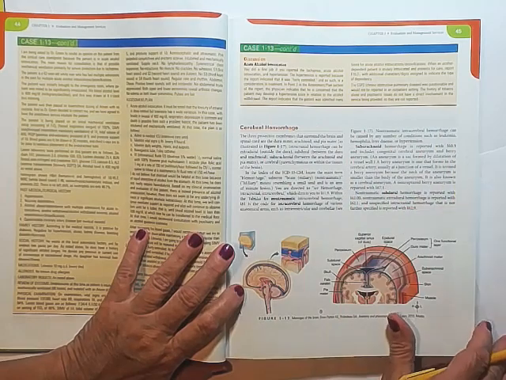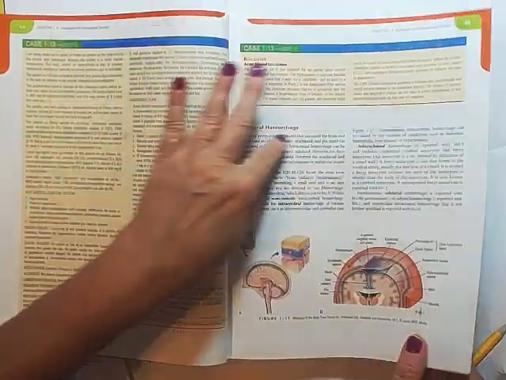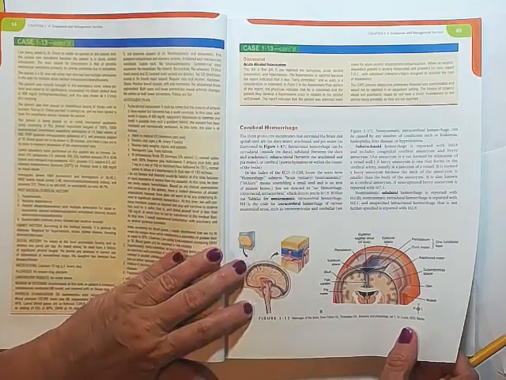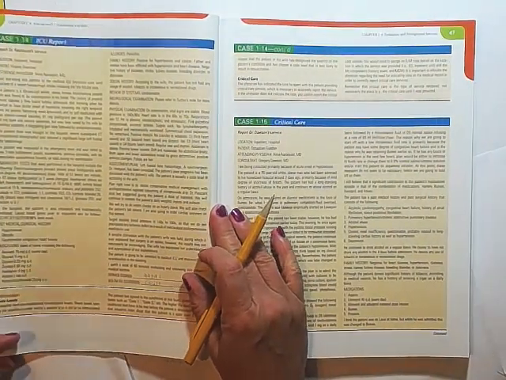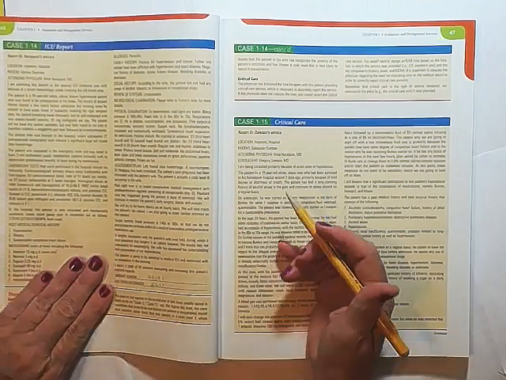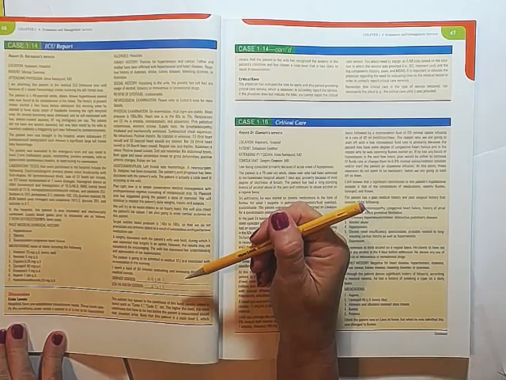Here's a good discussion about it. There's some wordy stuff about disease processes. I would very much read them if I were you. ICU report, this is again going to be some critical care. So I'm going to let you code that one.